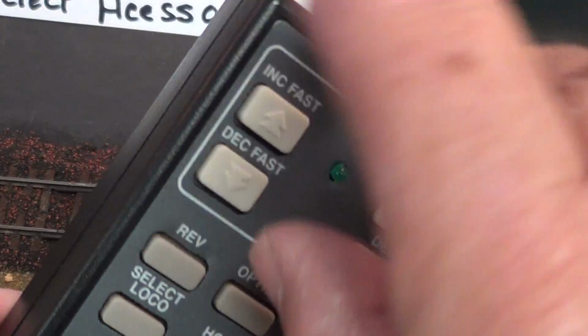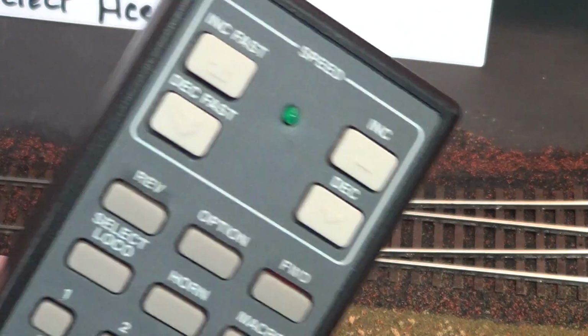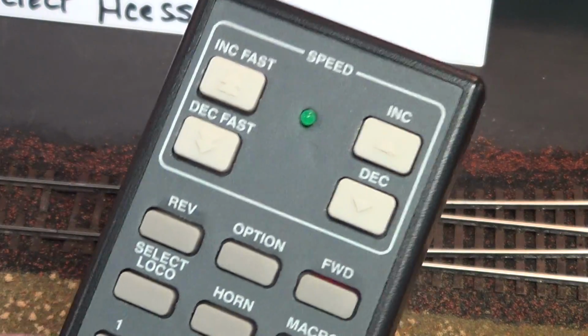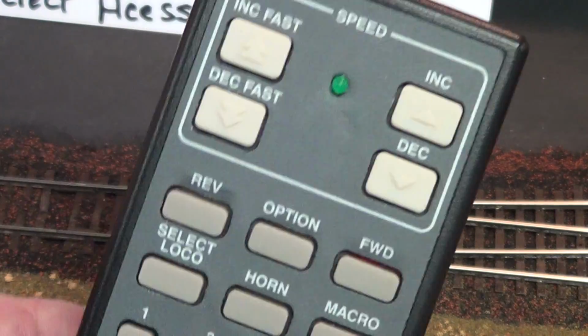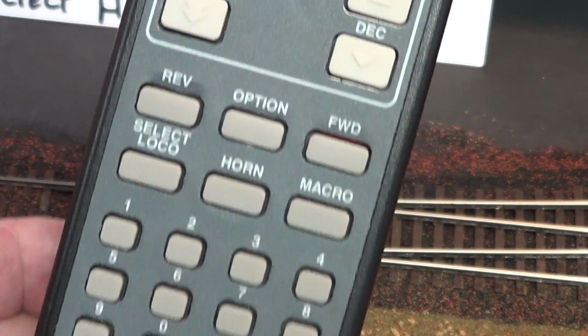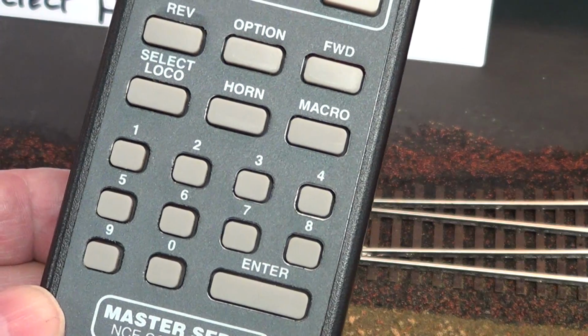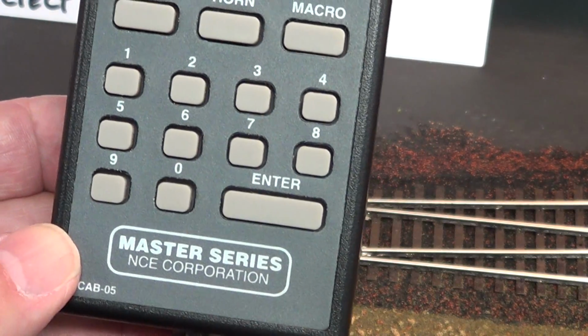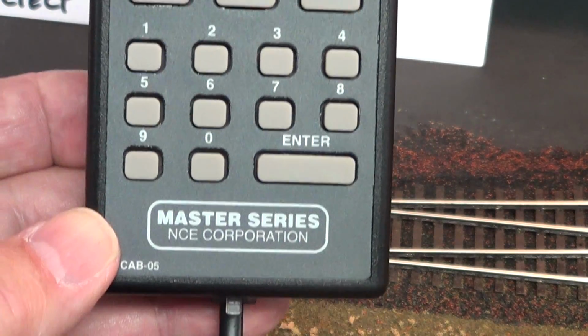The difference is the cab 04 has that knob right there, okay? This one has no knob. You strictly use the buttons to control the speed, and so forth. So anyway, I hope that answers those questions. I'm now going to go up and talk about a button on a mini panel.